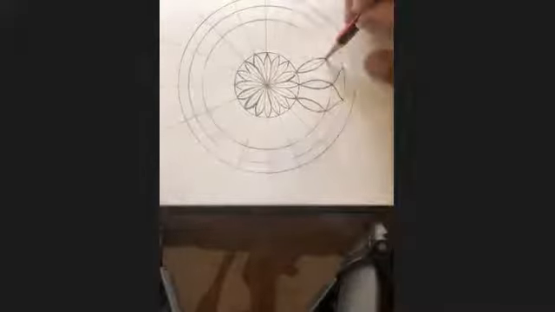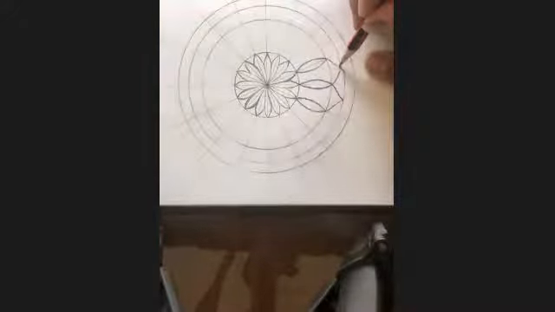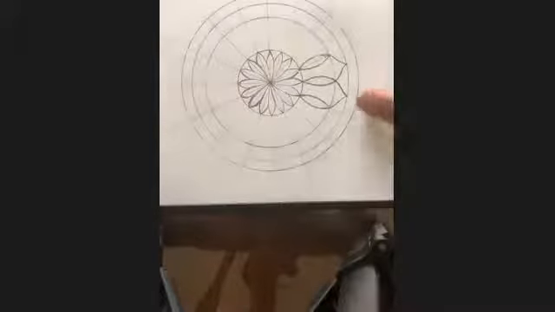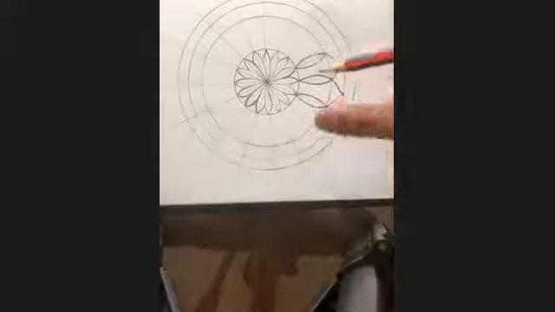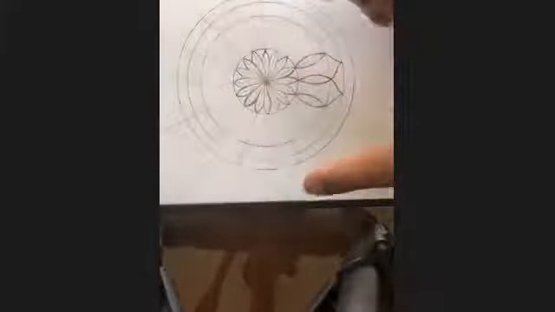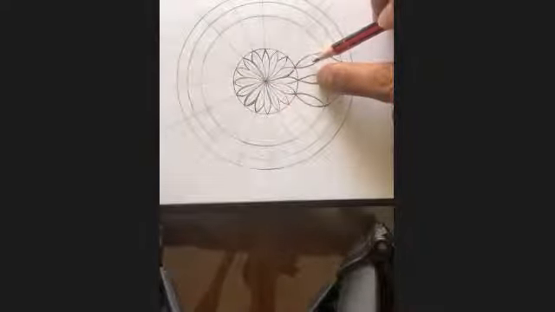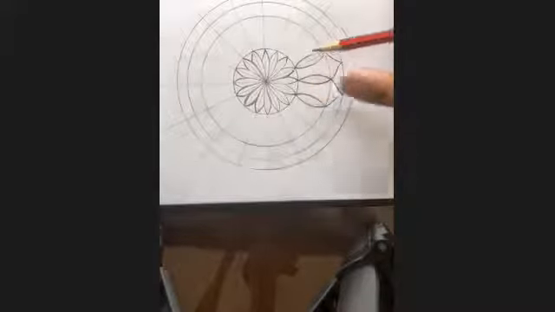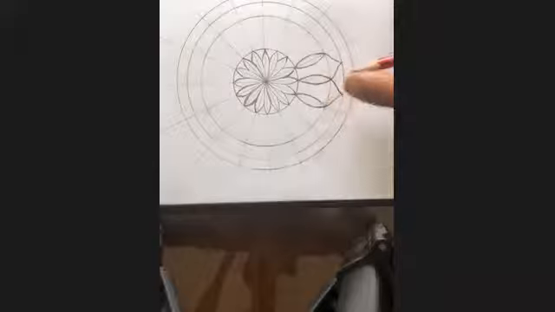Same way on this side. So this is what we're creating all around. So let's start making these petals first now, since you guys are clear with what's going to be the next step.